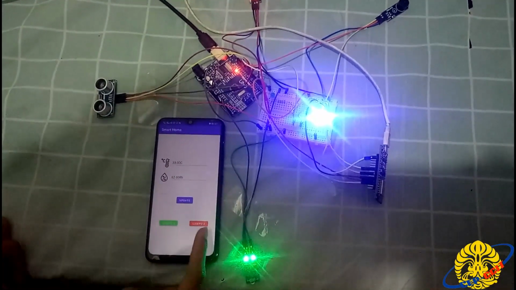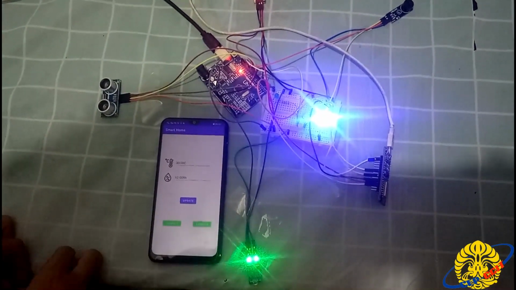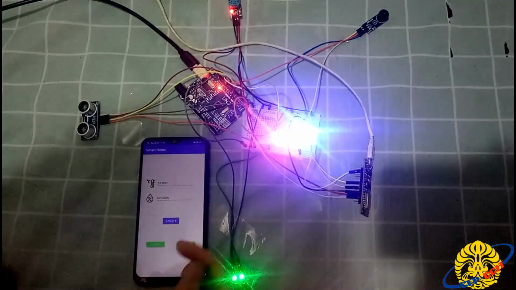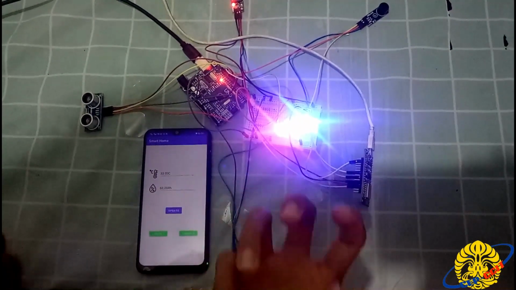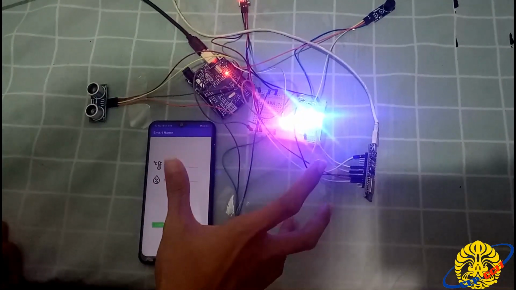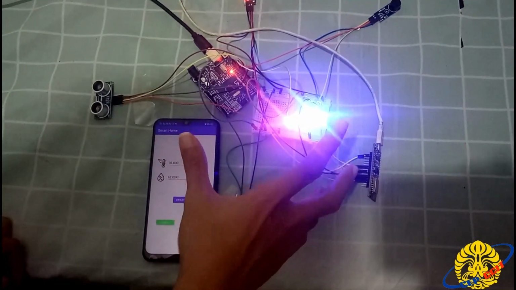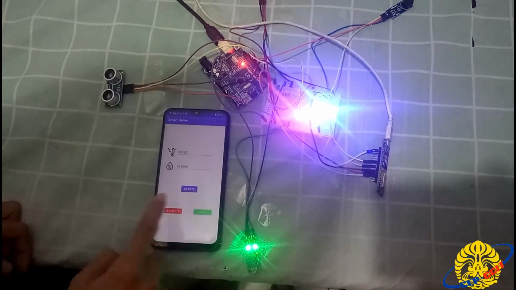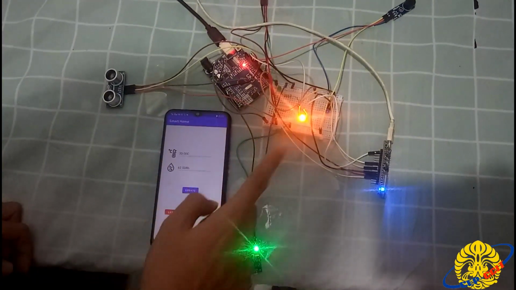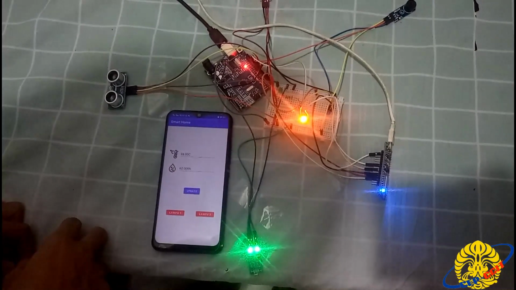Same as the second one. If we turn on the second lamp, as this button turns green, this LED lamp will also light up. When we have enough light, we can easily press it again to turn it off, and as the first light goes down, the second lamp will go down too.